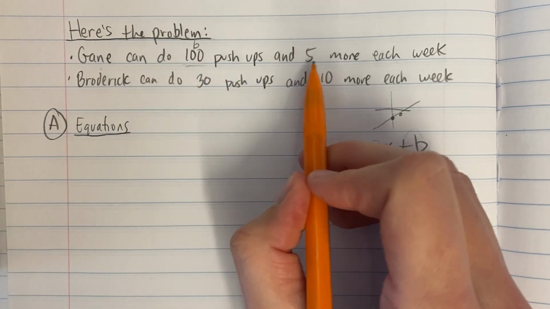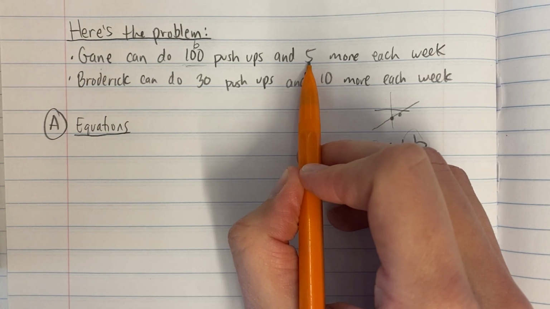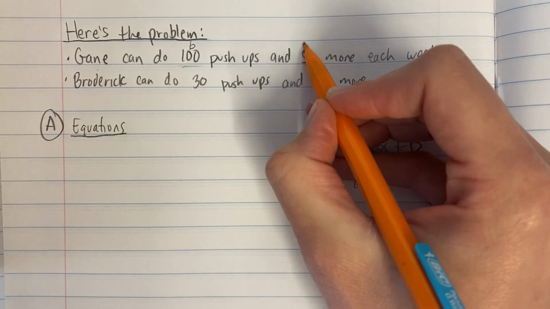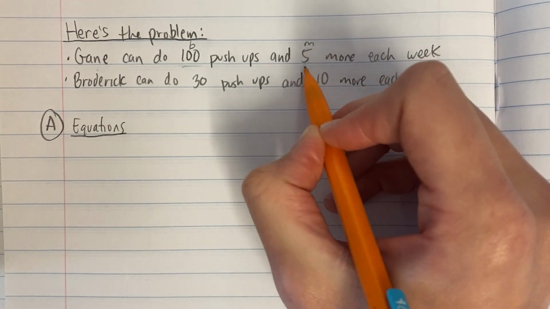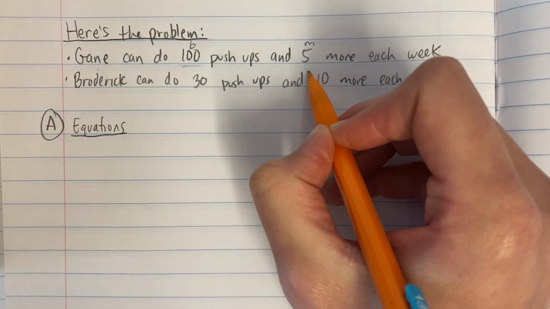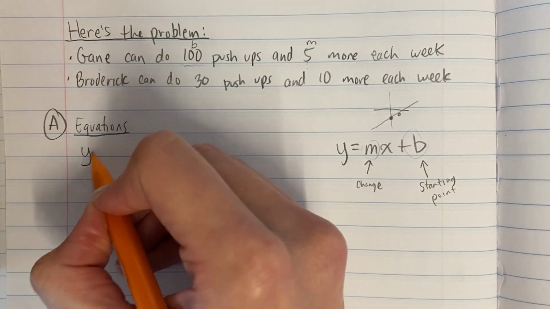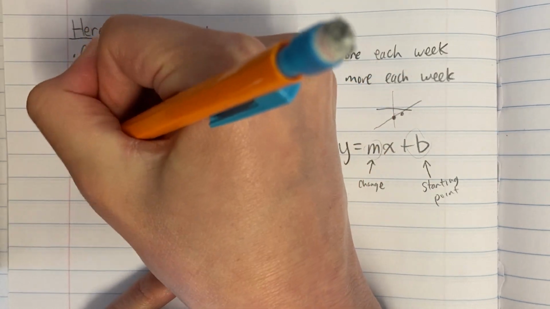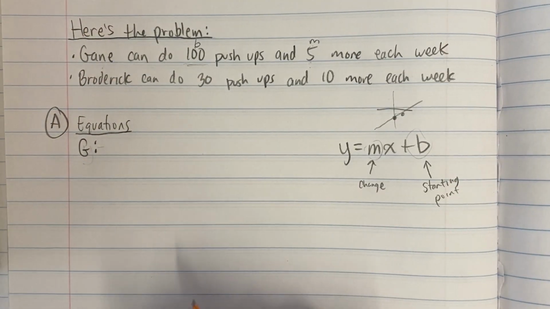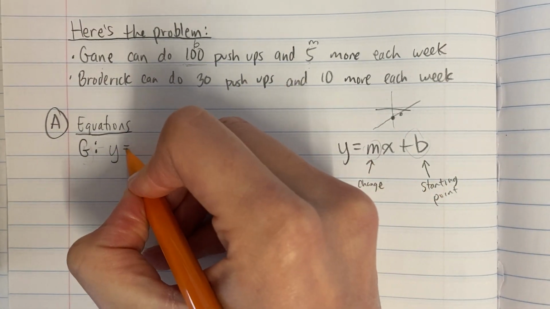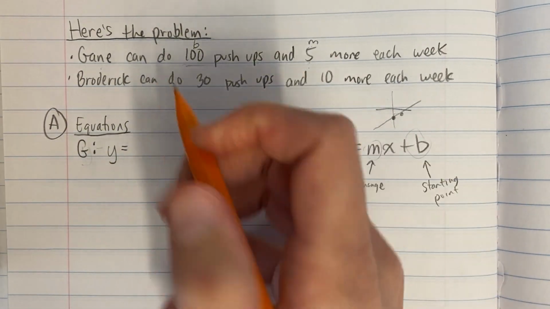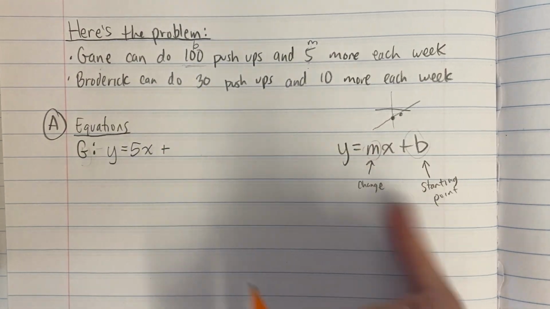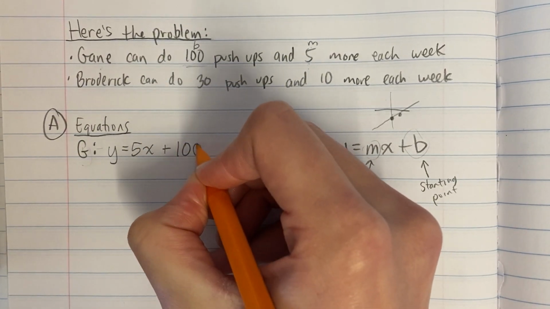And then how is that number changing? He's starting at being able to do 100 push-ups, and that number is going to change by 5 each week. That's his change. So the next week, he's going to be able to do 105, and then 110, and then 115, and so on. Let's do G for Gain. Gain's equation would look like this. His change is 5, so y equals mx plus b, 5x plus, and his starting point would be 100.